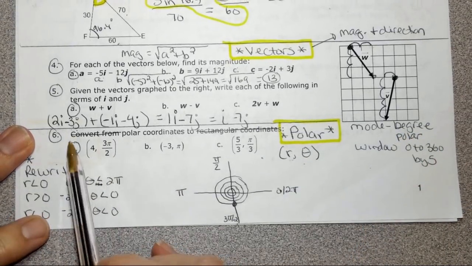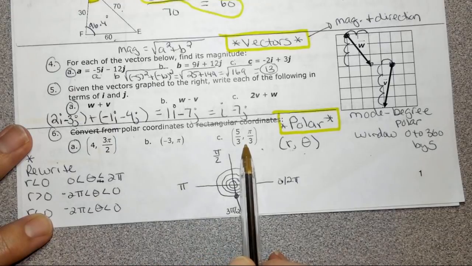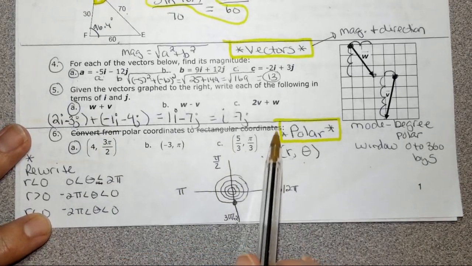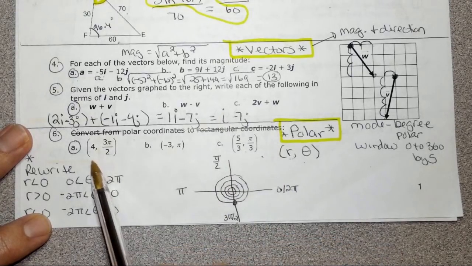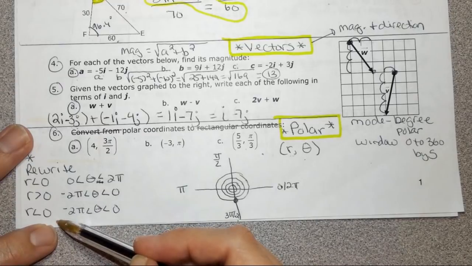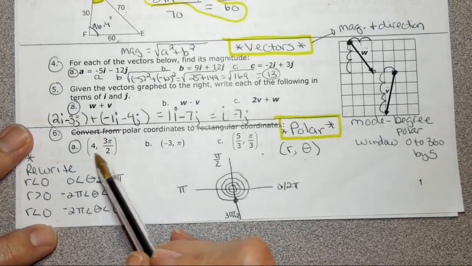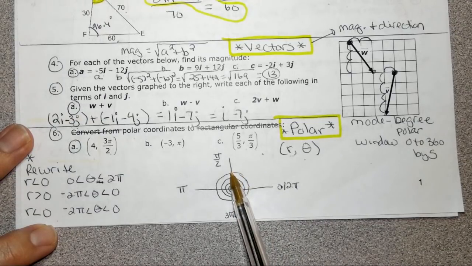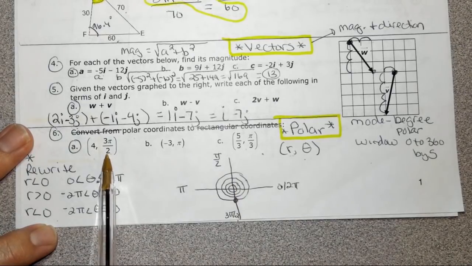So on number 6, A, B, and C, they want you to convert from polar to rectangular, but I'm going to change the directions. All I want you to do is go graph this point, and then I want you to rewrite that point 3 different ways. So the first thing we need to remember is that 3 pi over 2 is right down here at the bottom. So this is 0, pi over 2, pi, 3 pi over 2. So you always go find your angle measure first.